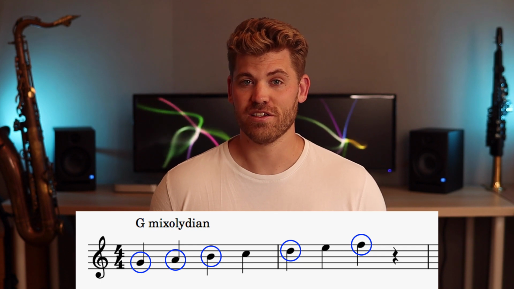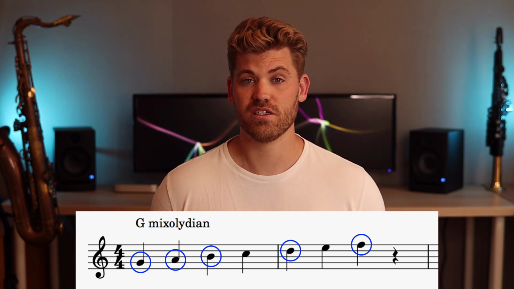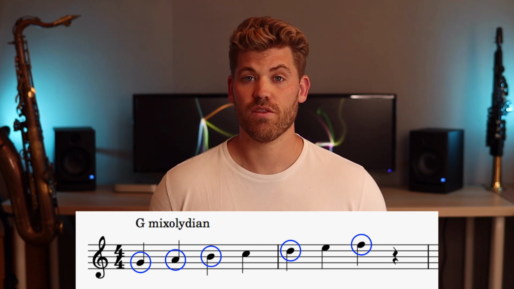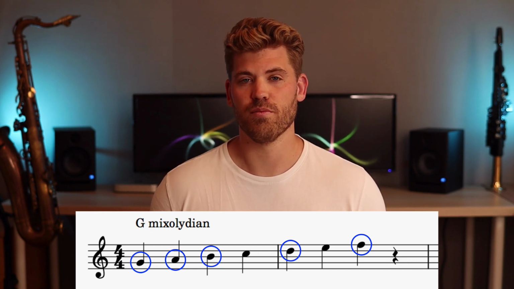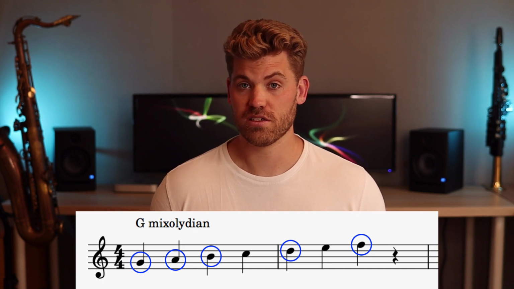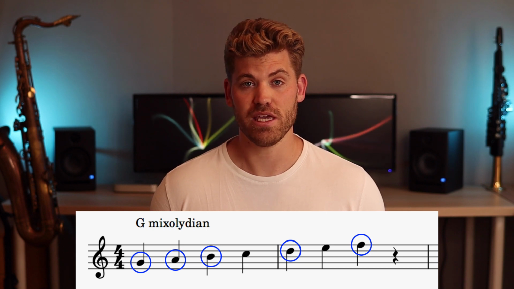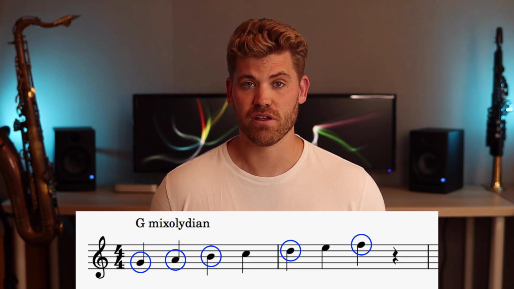If we take our standard Mixolydian scale, also known as the dominant scale, and play the 1st, 2nd, 3rd, 5th and 7th scale degrees, it gives us our dominant pentatonic scale. So we're missing out the 4th and 6th notes of the Mixolydian scale. In the example of G Mixolydian or G dominant, our dominant pentatonic scale would be G, A, B, D and F.